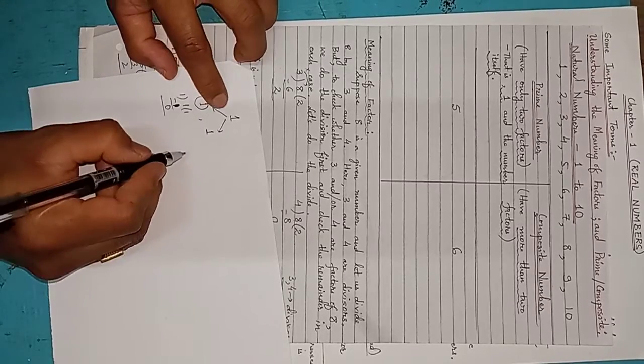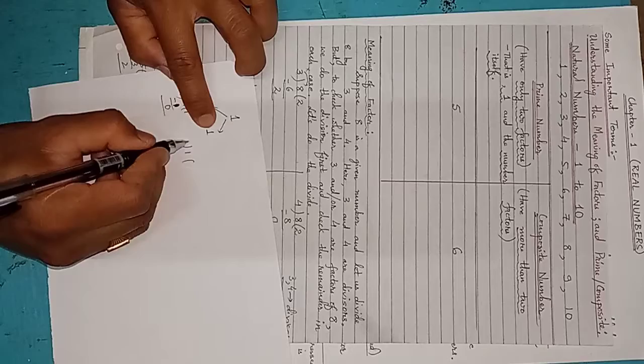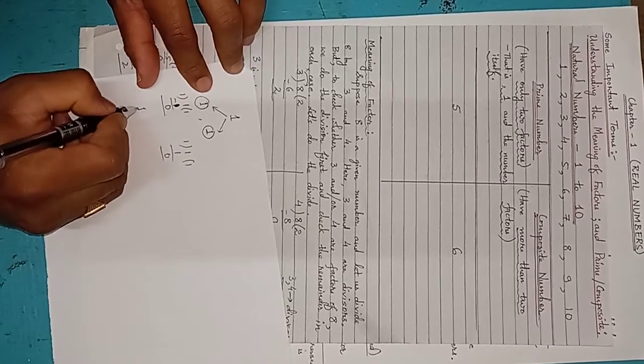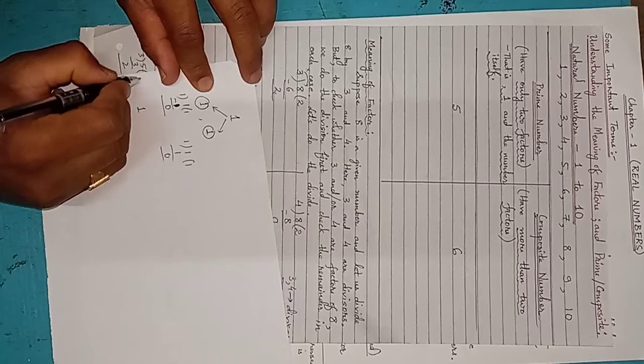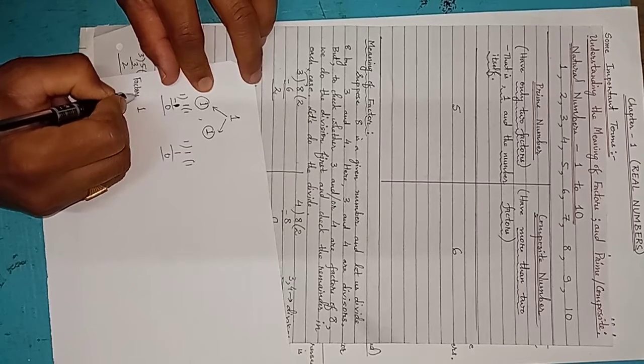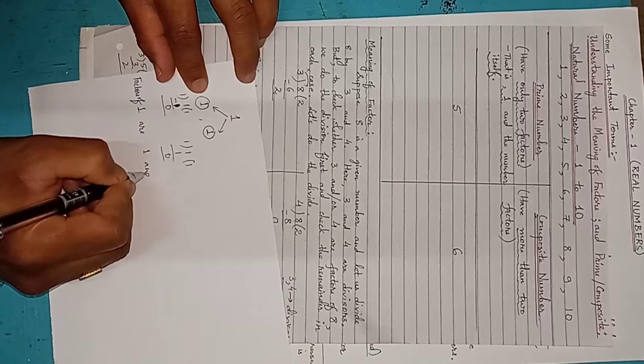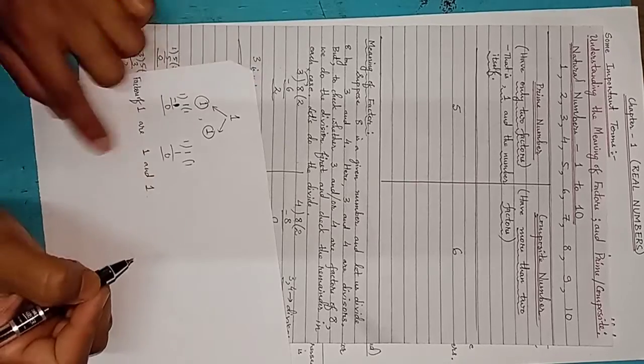Now again divide this 1 by itself. 1 one's a 1, remainder 0. So yes, this is a factor. That means the factors of 1 are what? These two. But tell me, are they different?